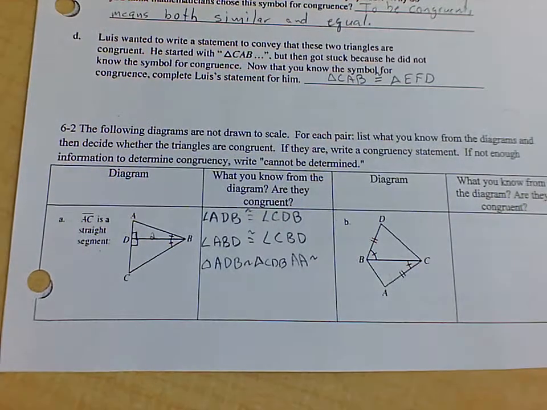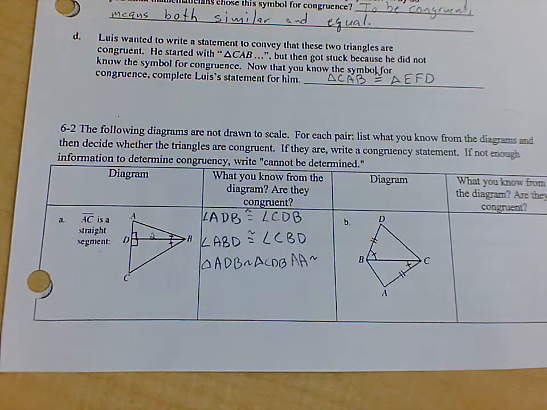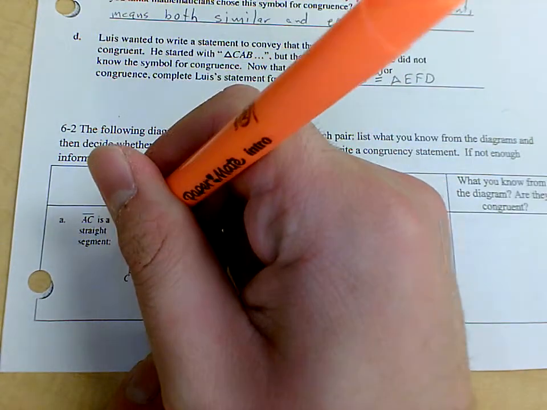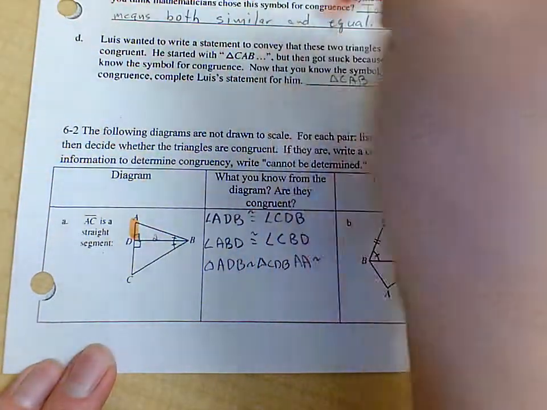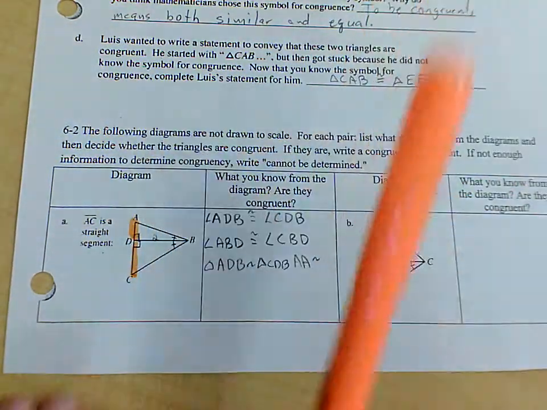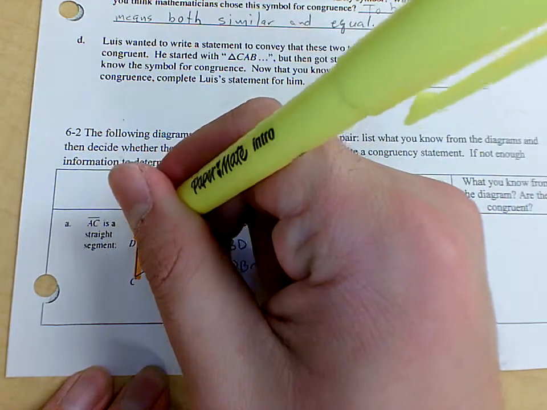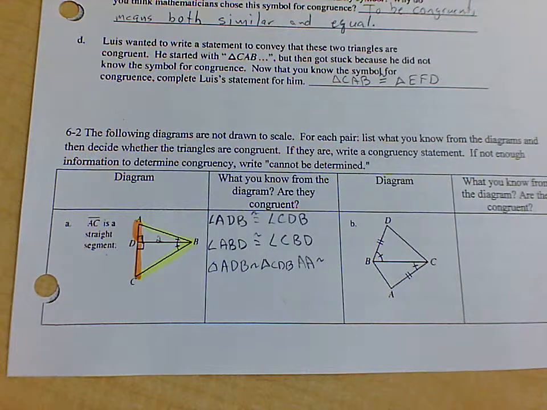So in triangle ADB, if that's 2, let's match up the corresponding sides. I'll do it with colors again. AD is going to be matched up with what side? DC. Perfect. Side AB is going to be matched up with what side? BC, because those are the hypotenuses.